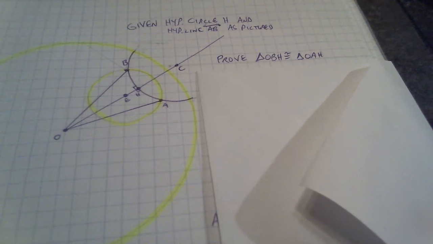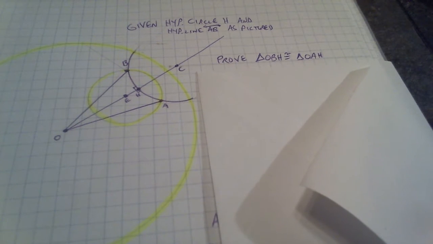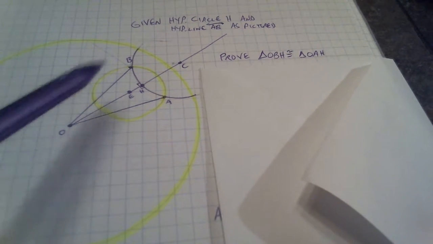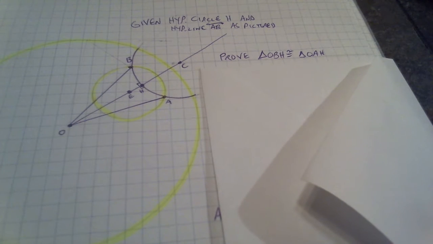So there's some problems about proving that hyperbolic triangles are congruent. Well, it's not that much different from proving Euclidean triangles are congruent. You've got to find reasons for pieces of the triangles to be the same. So we've got a hyperbolic circle, and it's called by its name, center H. So that's the hyperbolic center is H. And the hyperbolic line, AB, is as pictured.